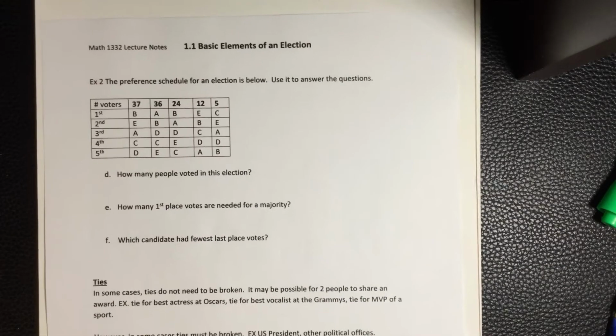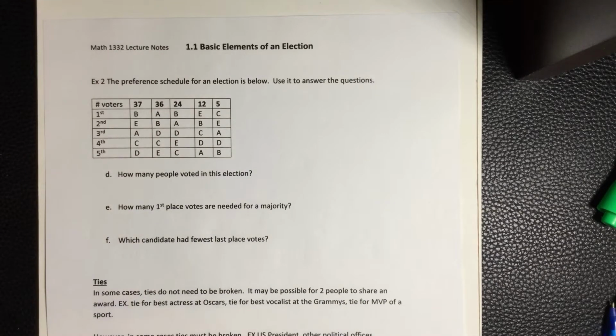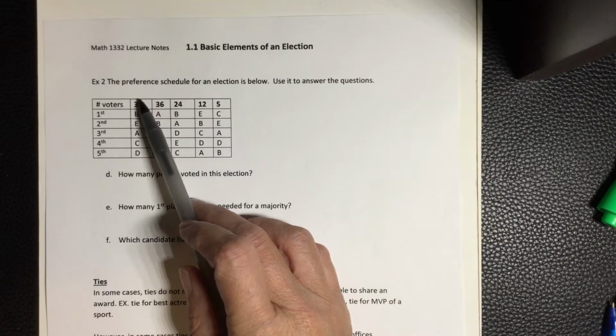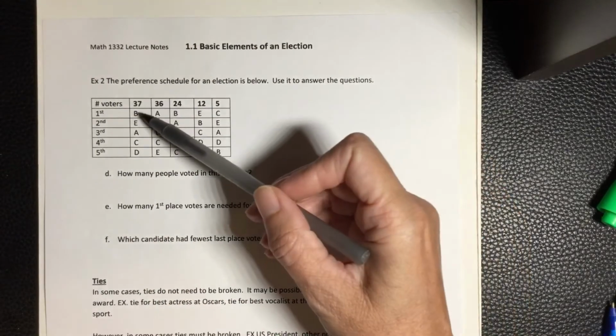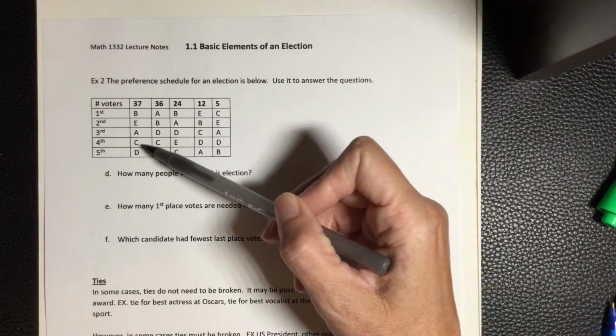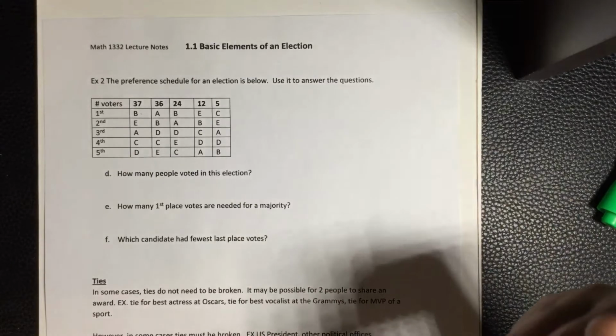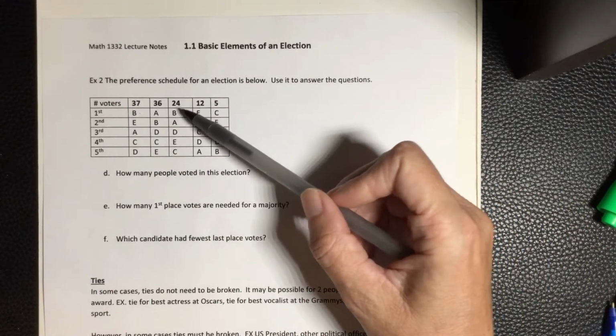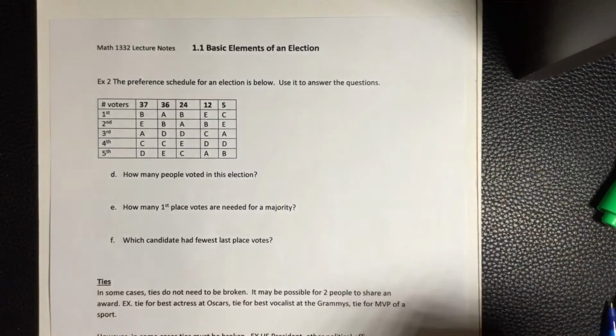All right, so here we have a preference schedule that has already been built for us. So we can see the number of voters. So we know that 37 voters ranked B in first place, E in second place, A in third, C in fourth, and D in fifth. And then 36 voters did this order, 24 voters chose this order, and so on.